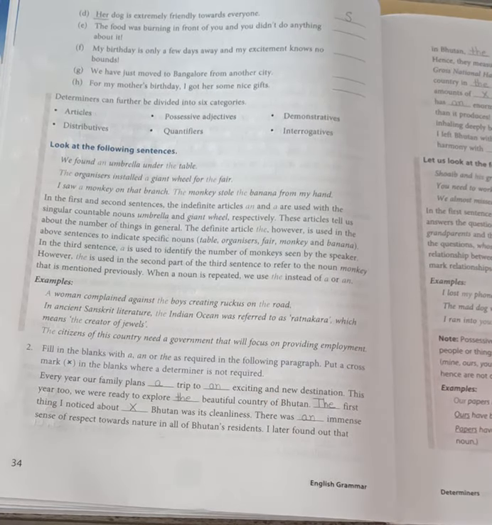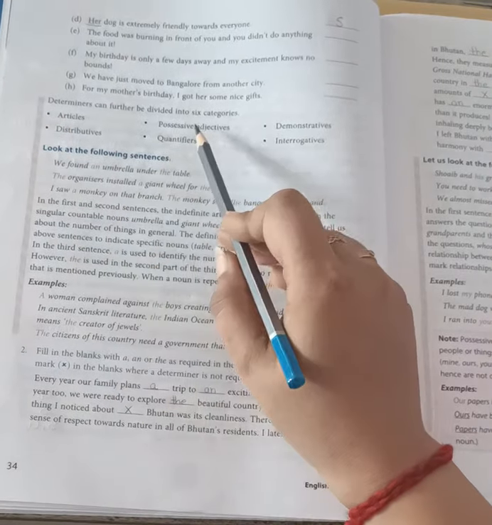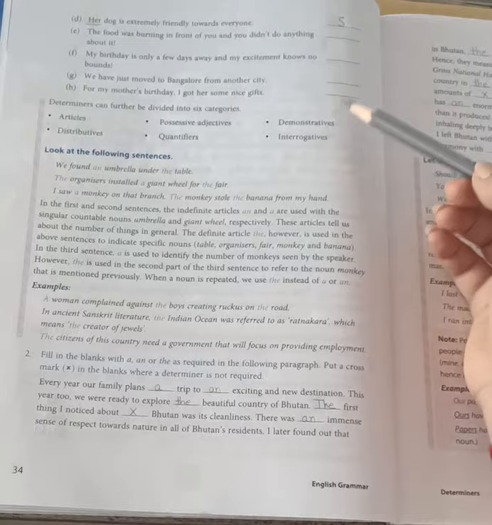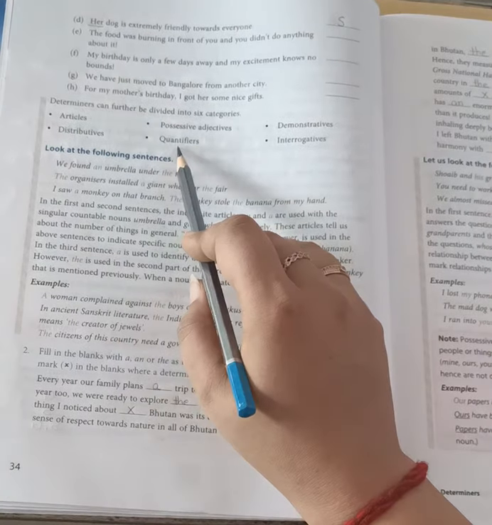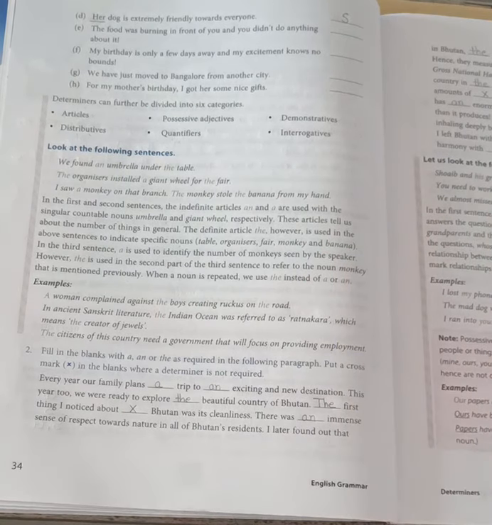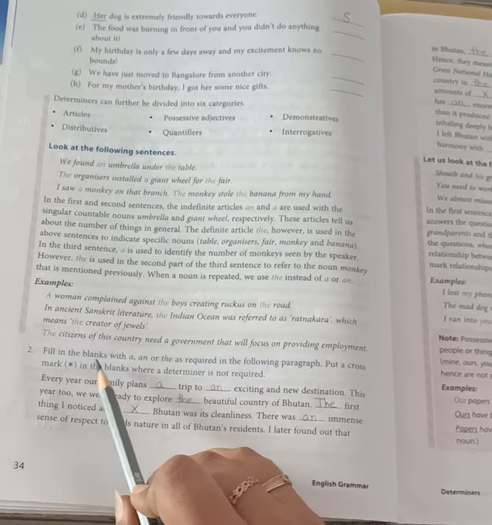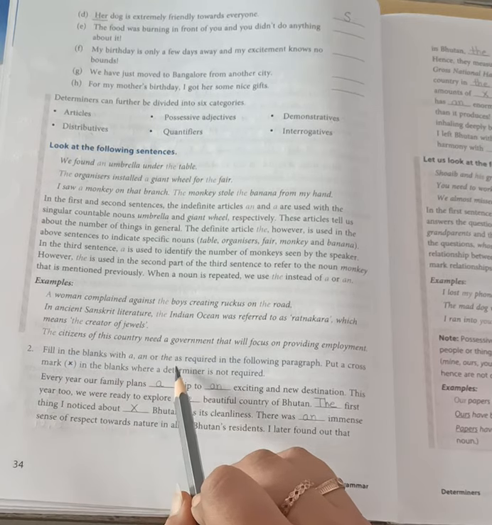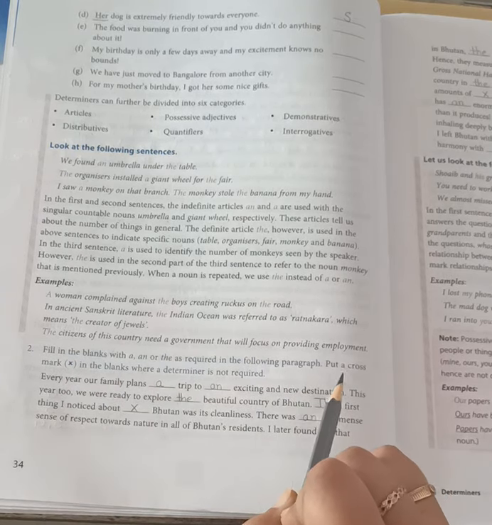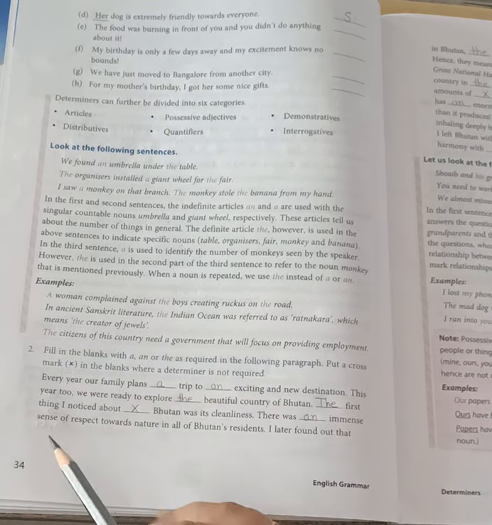Understood, students? Now, you just have to keep in mind all these things: articles, possessive adjectives, demonstratives, distributives, quantifiers which show the quantity of noun, interrogatives which help to ask the question or relate it. So now, let us understand with the exercise question 2. Fill in the blanks with a, an or the as required in the following paragraph. Put a cross mark in the blank where a determiner is not required.